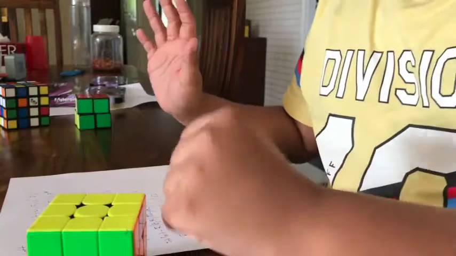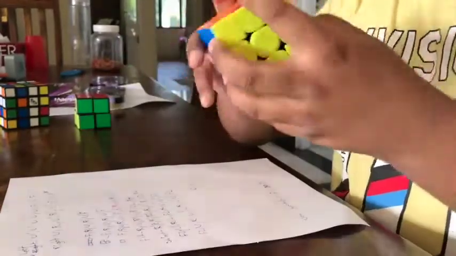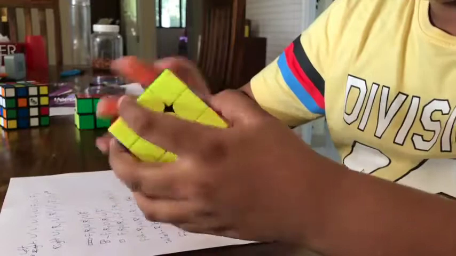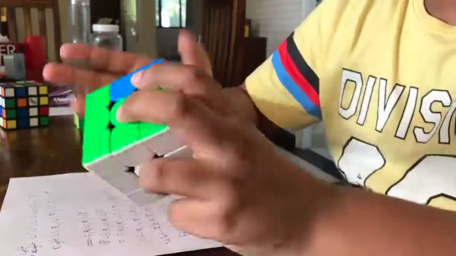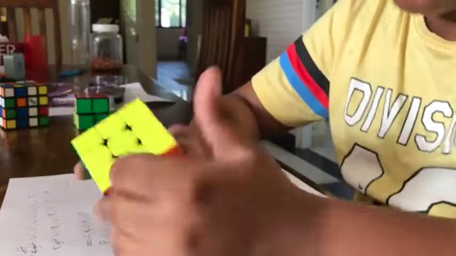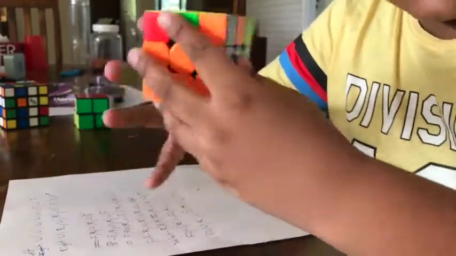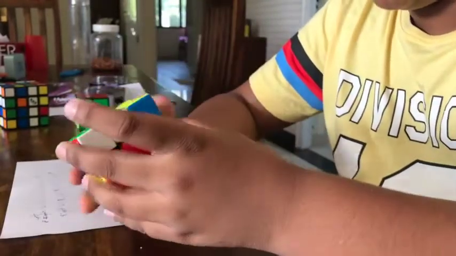Now, the next thing is the case where none of them are solved. In that case, it's pretty simple. Do the same algorithm I told you anywhere. That means any 4 of these sides. It can't be the yellow or white. It has to be any 4 of these sides. Okay, I'll just repeat it for you.